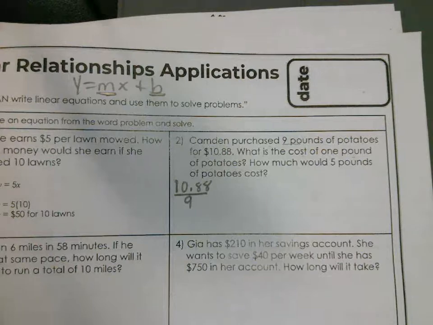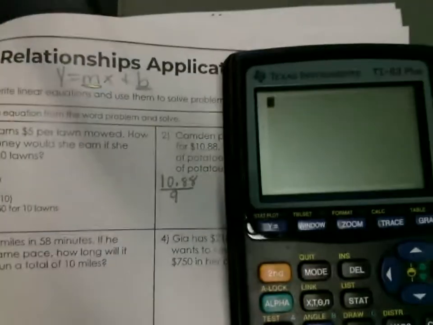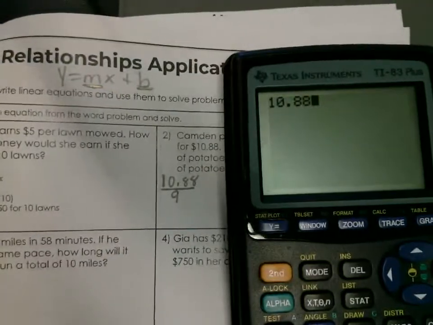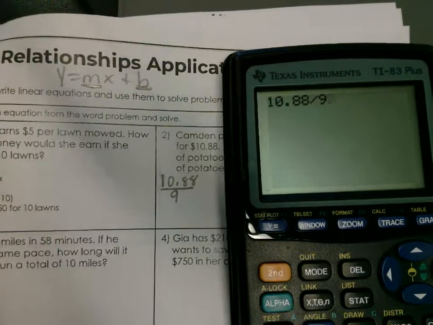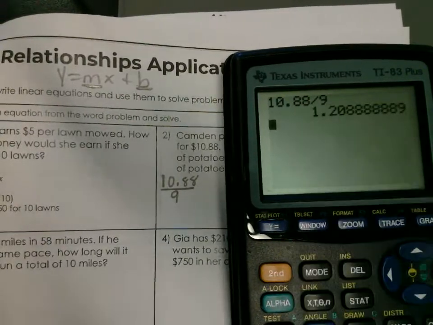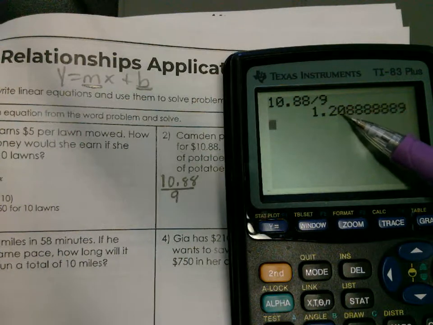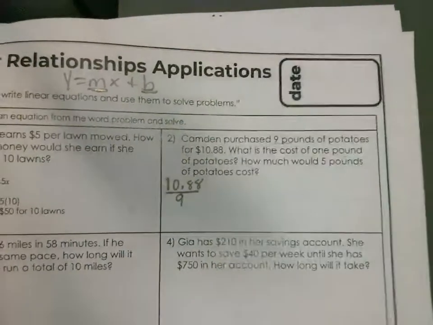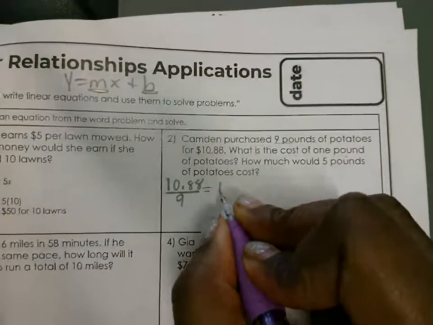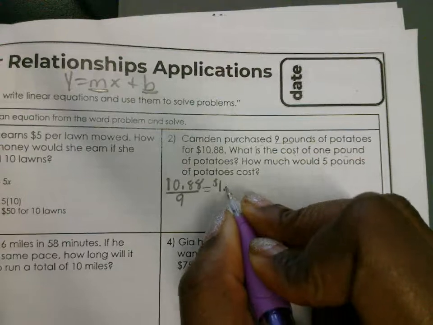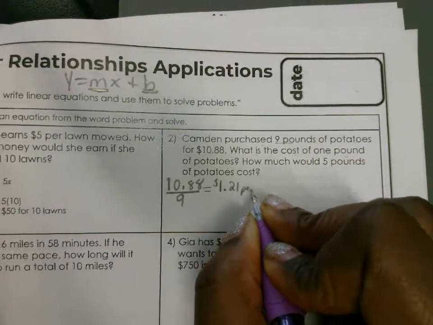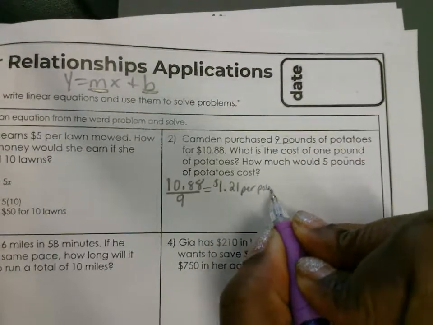You have $10.88 divided by 9 because it's 9 pounds. Each pound is about $1.21. We're going to round it to the nearest hundredths place because we're talking about money. So each pound is going to be $1.21 per pound.